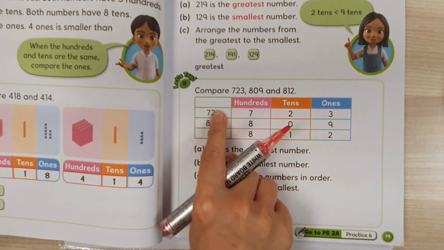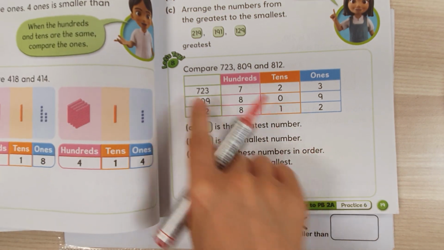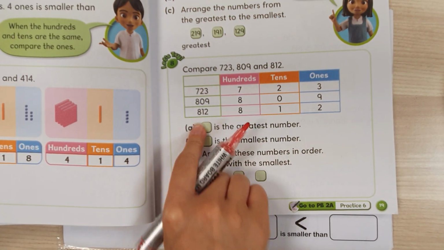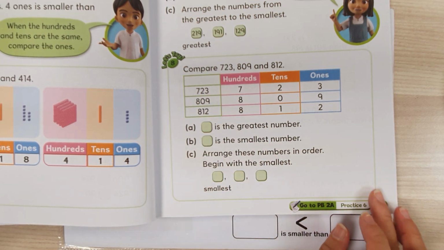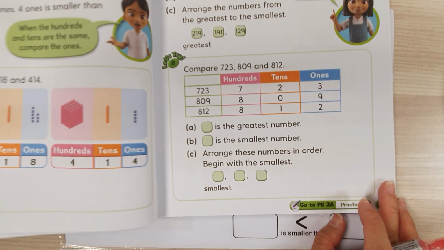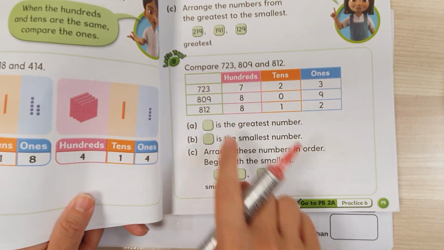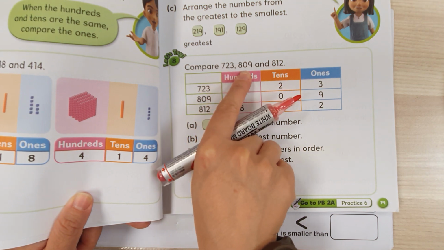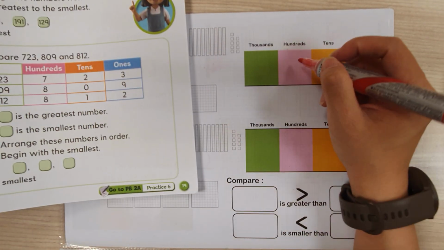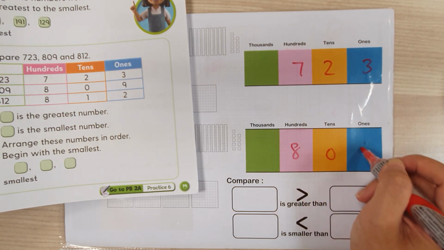I have these numbers here. You see, this one doesn't have any blocks for you to try out. Hopefully by then, with so much practice, this is something that you are already able to do without the base 10 blocks. But let's say we have these three numbers. Let me compare them. Say I compare the first two numbers, 723 and 809.